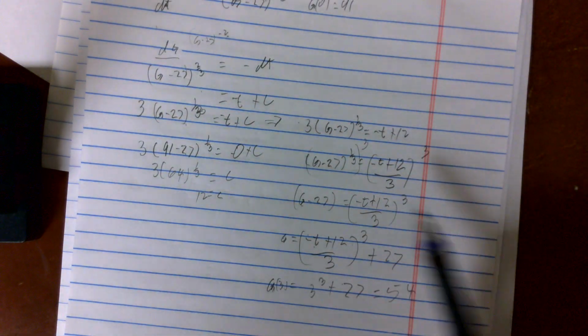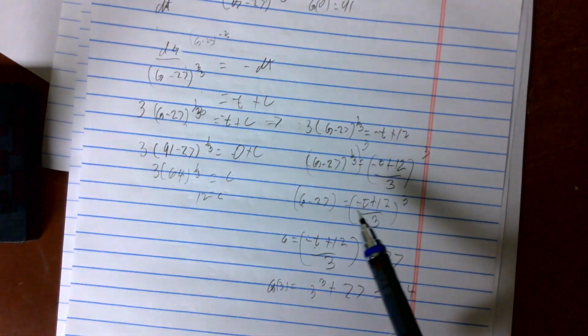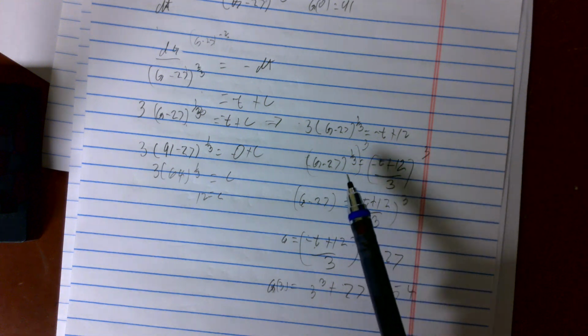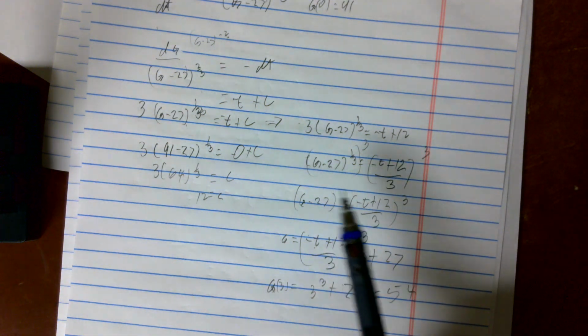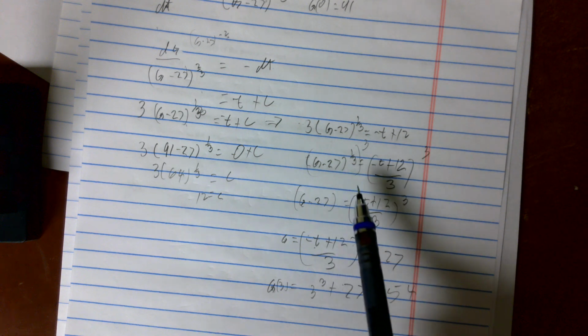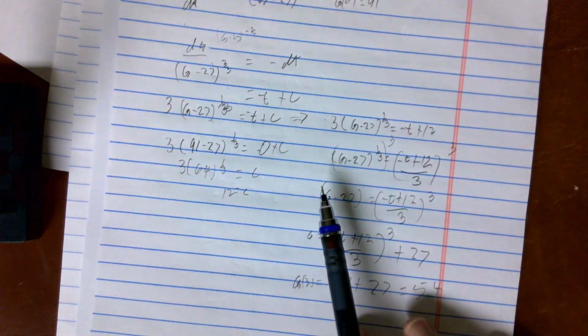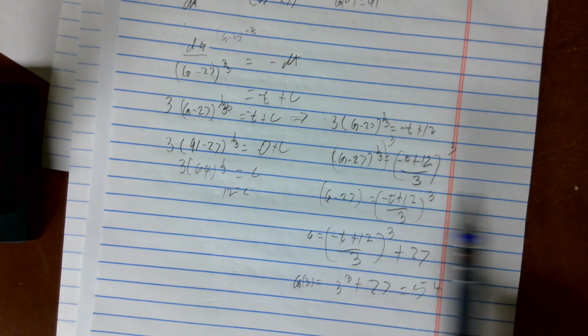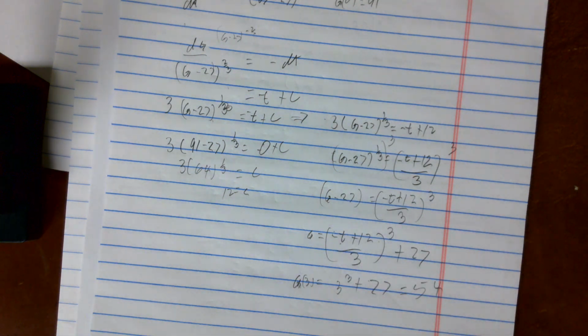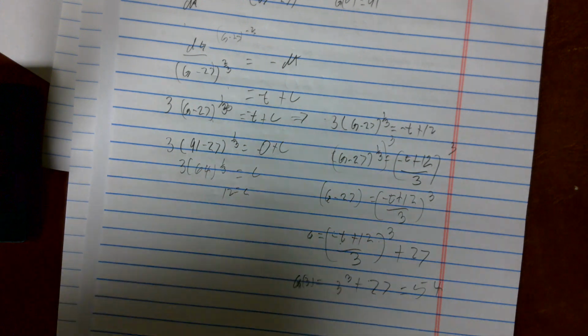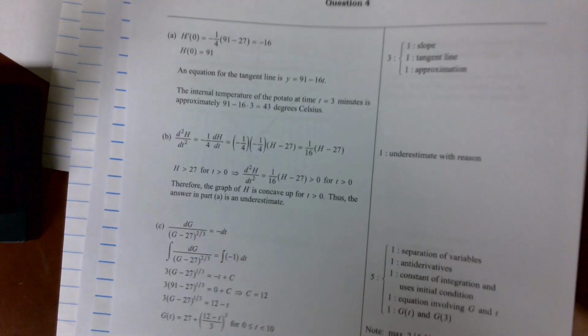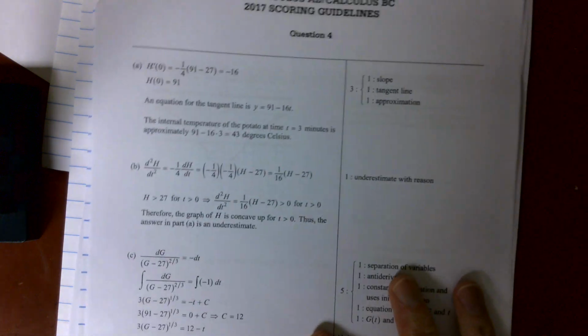Now, this was ugly. And I think College Board recognized this was ugly when we look at their rubric. Oh, they were nice on Part B. All right, so let's see how they awarded points.